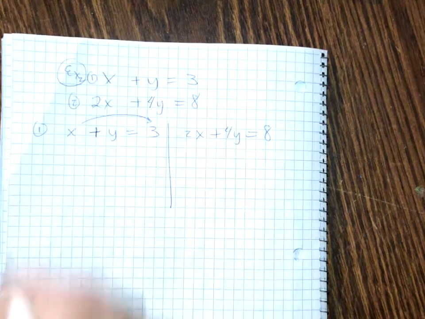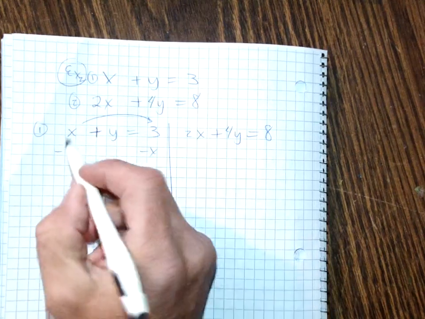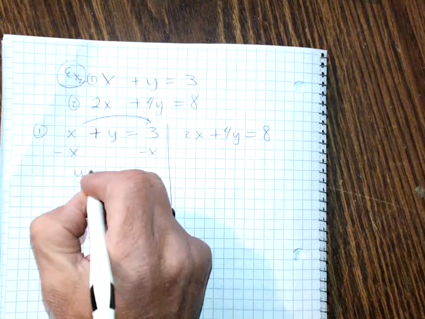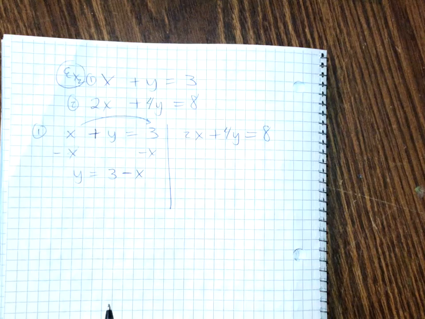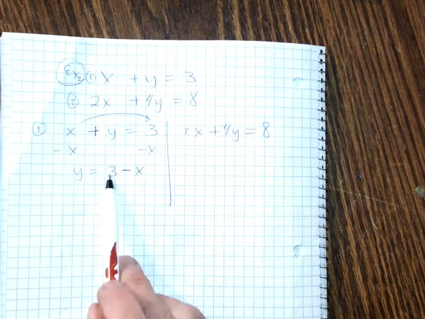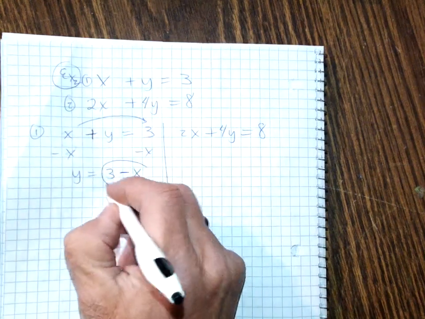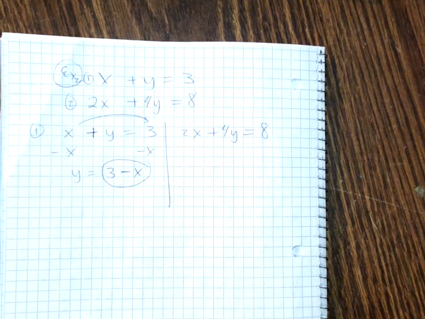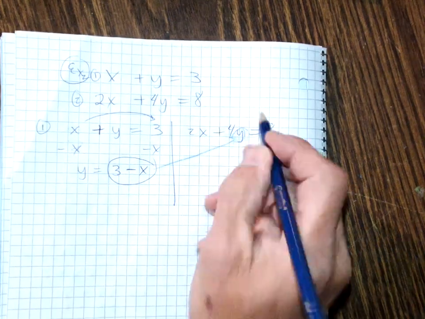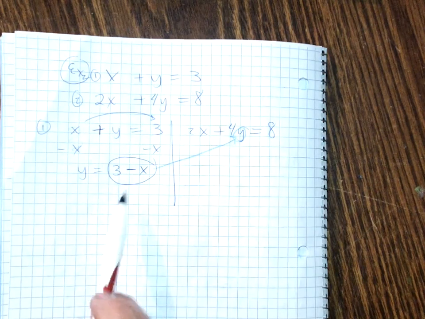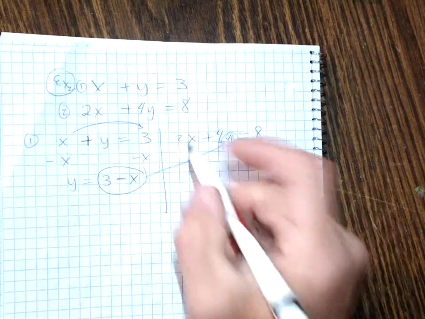In order to do that, I'm going to subtract my x, minus x, which gets rid of my x. It's gone. So y equals 3 minus x, and I can't subtract those because that's a 3 and that's an x, so now I'm going to substitute. I'm going to take this 3 minus x and plug it in for y. So take it right there and plug it in right for y, okay? So instead of writing y right here, write 3 minus x. So let's go ahead and take a look at this equation.